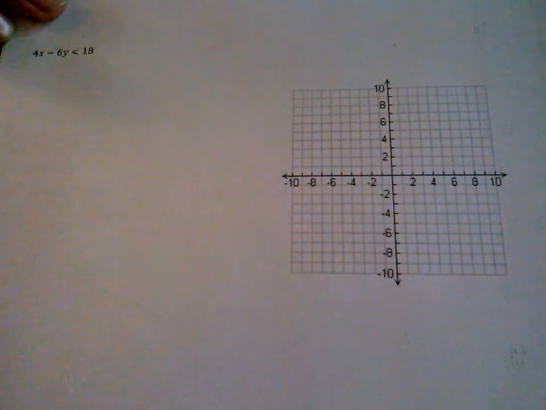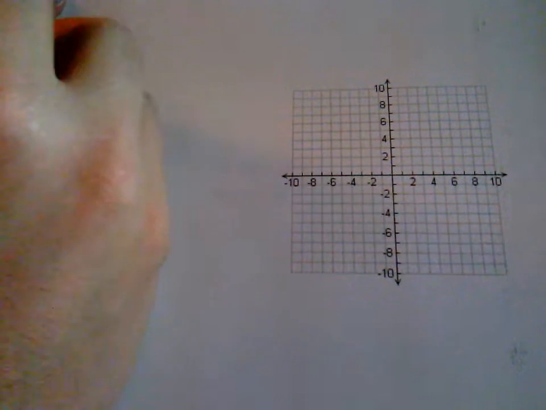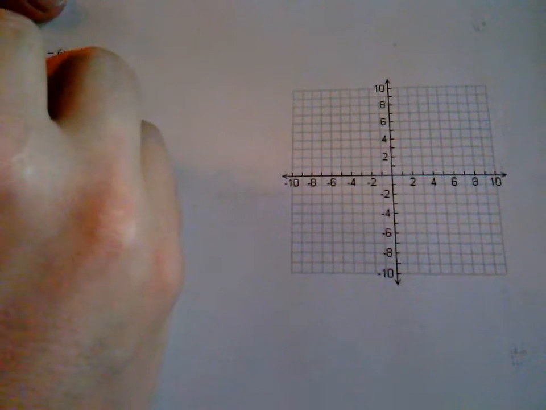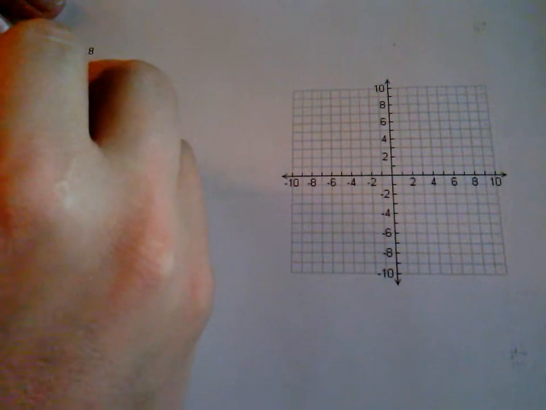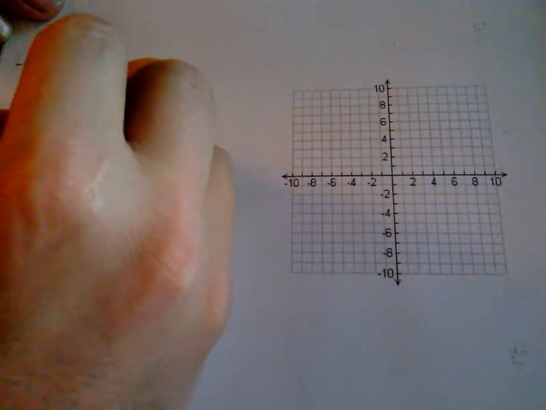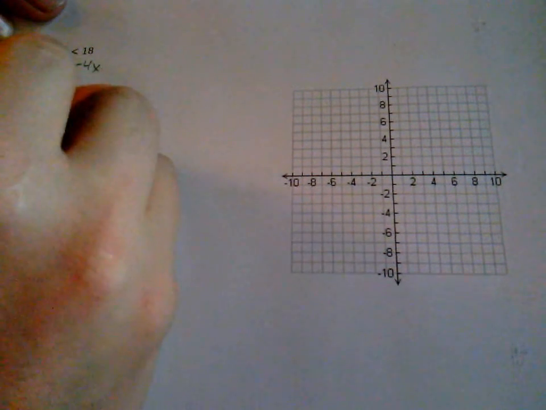Okay? So we have 4x minus 6y is less than 18. So first get rid of the x. Subtract 4x, that's negative 6y is less than negative 4x plus 18. Then we've got to divide by negative 6.